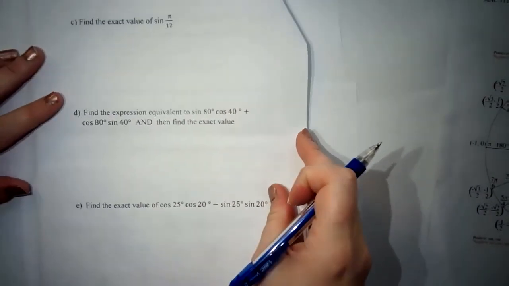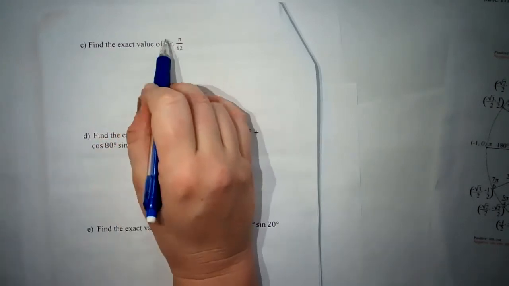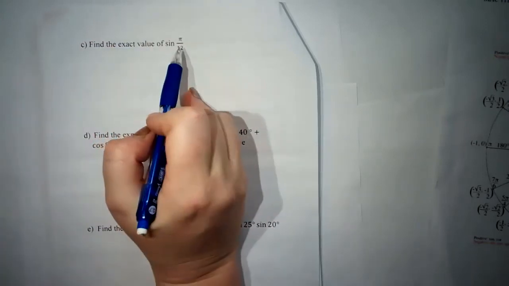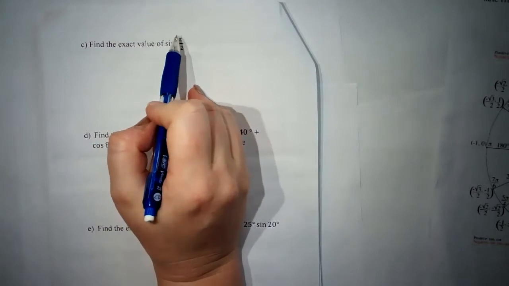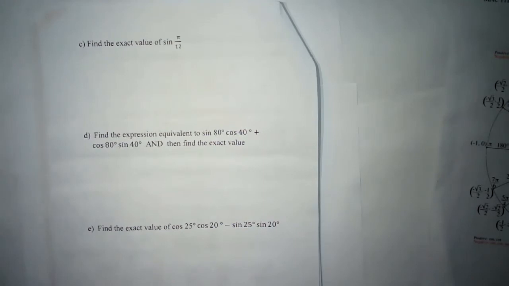Okay, so now we want the exact value of sine pi over 12. How do I know this is a subtraction one? Well, if you have a really giant chunk of something, it's easier to add two things together to make the chunk. If you have a little bitty thing, look, the numerator's 1, then it's going to be easier to subtract two things to get the smaller number. That's just how it works. So, sine of pi over 12. It's not on the unit circle explicitly.